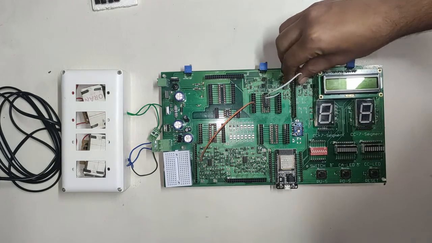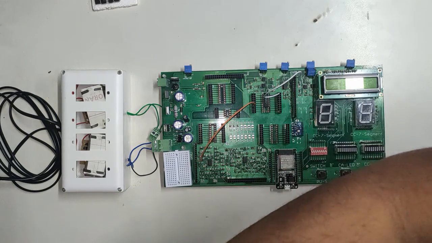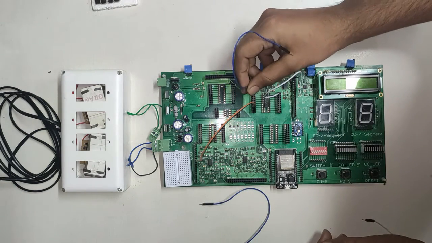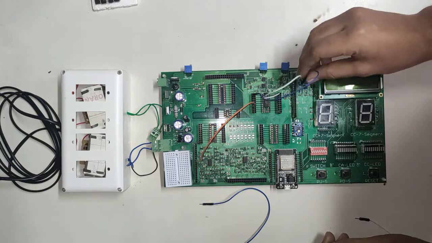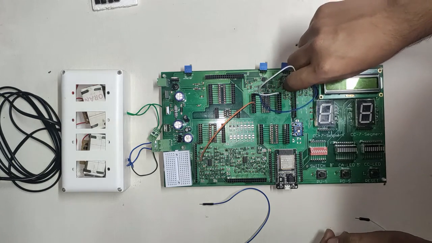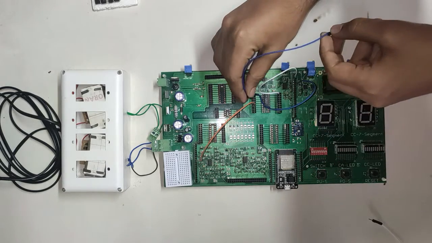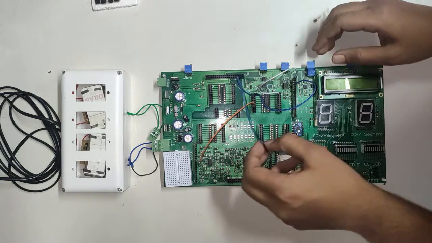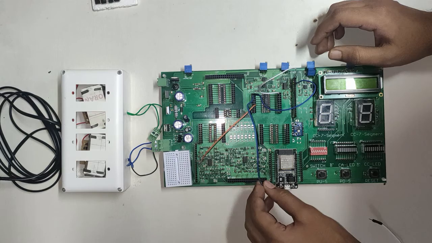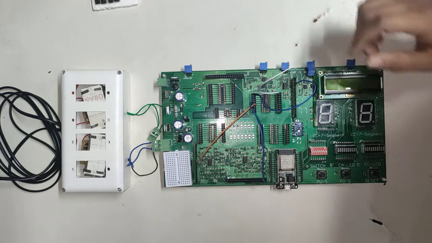Pin number 1 is clear bar, so it must be connected to the 5 volt. Pin number 2 is 1D, which is our input. Pin number 3 is clock.